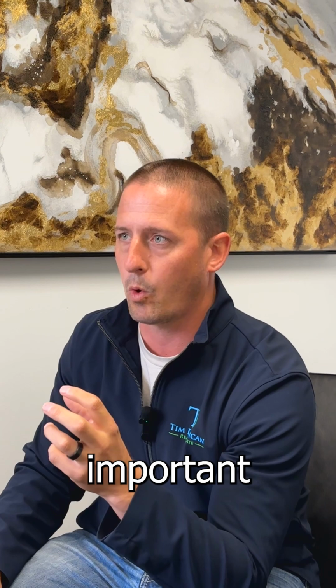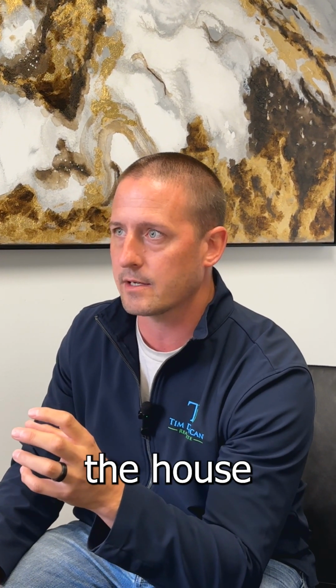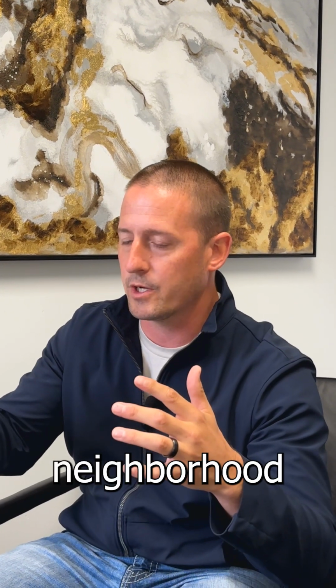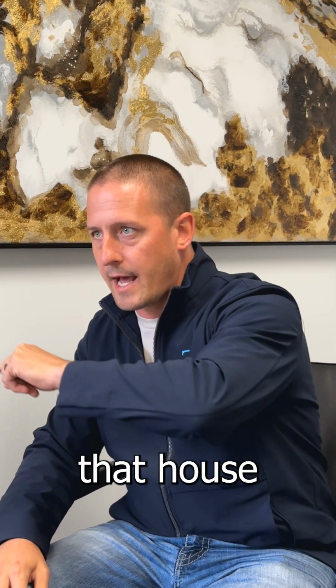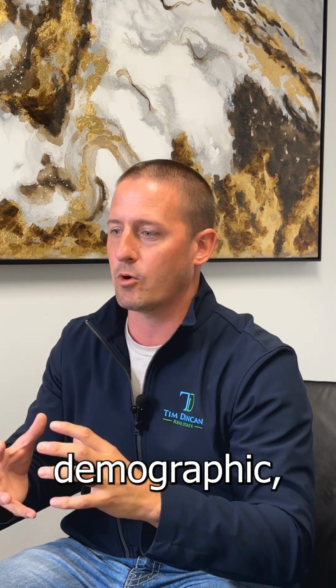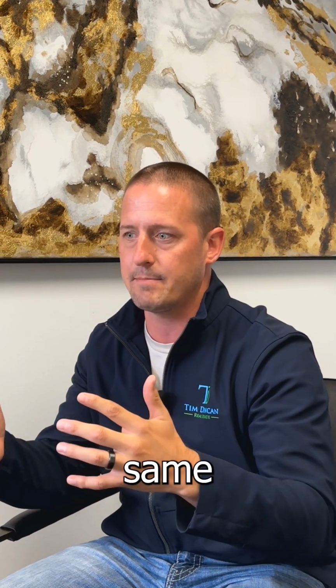Then I'm also going to take the location. It's really important that you understand the exact location the house is in and how big that neighborhood is, and what price per square foot that neighborhood is typically running at. I'm going to draw a map around that house, looking for the same area, the same demographic, the same value, like the same neighborhood.